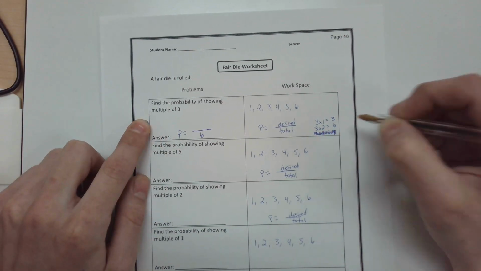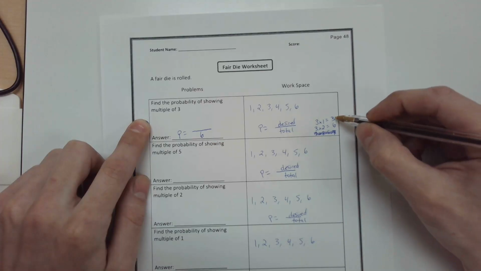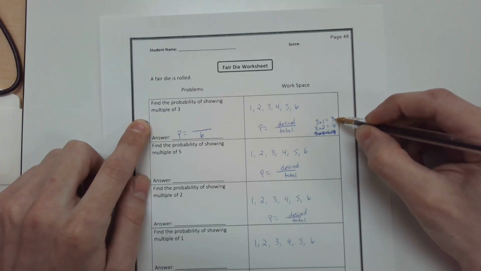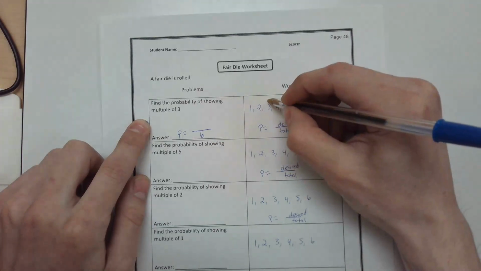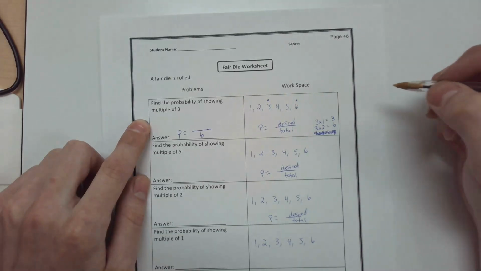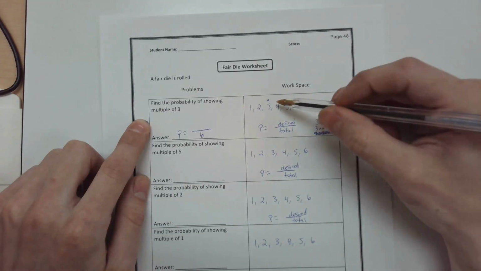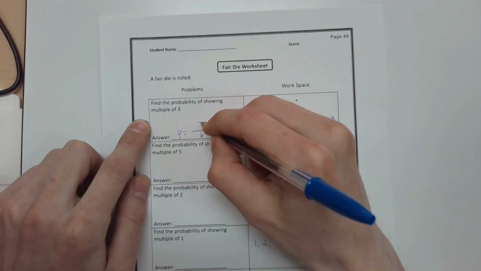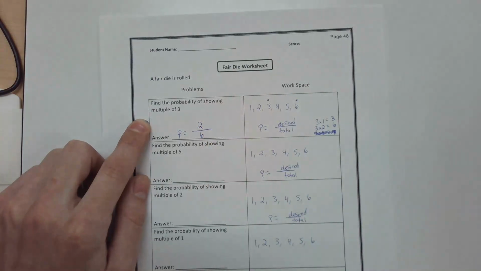So we know that all we are left with are these two options, 3 and 6. Those are multiples of 3. So we have two options for our decider.